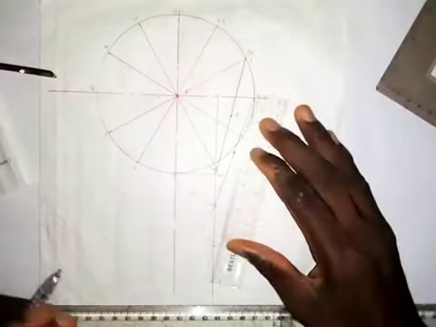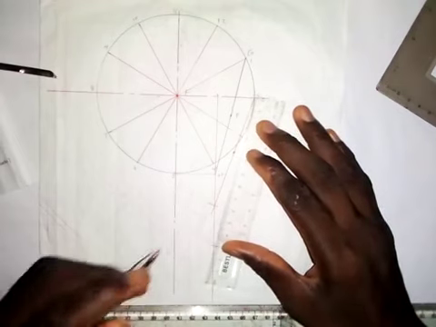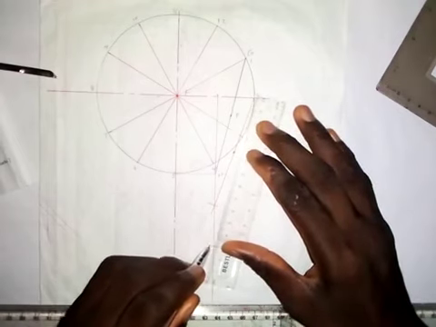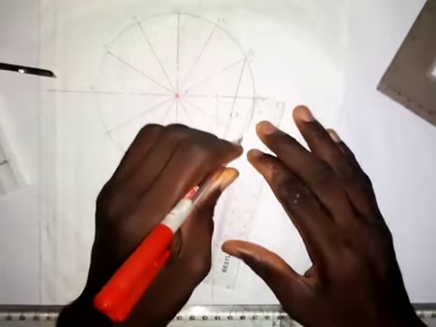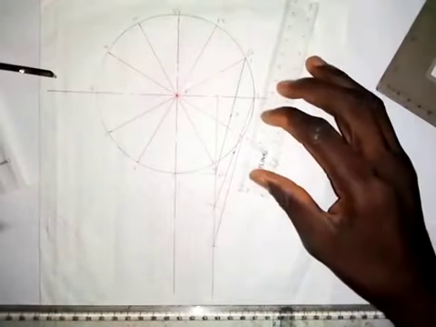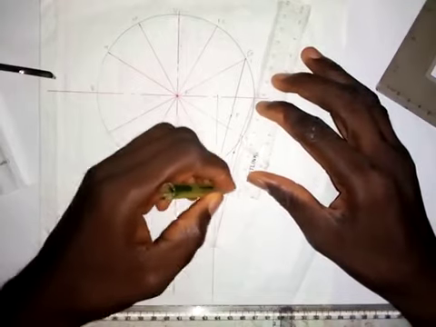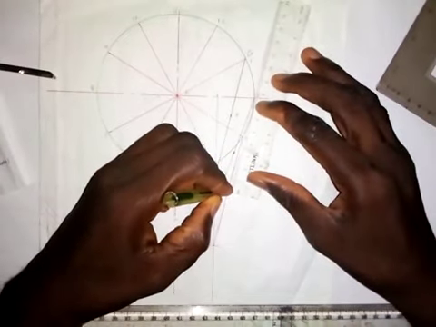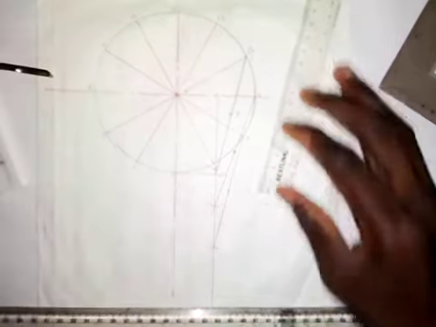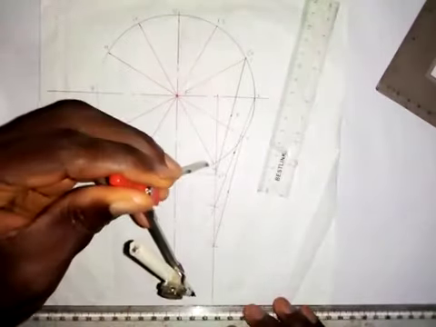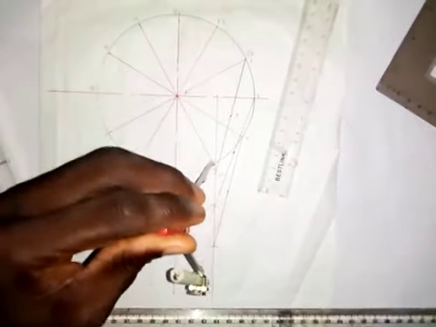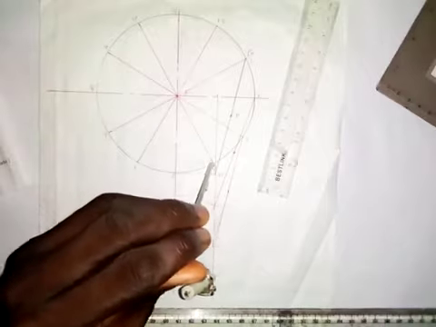So here I'm going to draw a line from 3 to this point, like this. Then I will take a measurement of 45 millimeters from 3 down. So this is the point. Take note of that point. The next is, with the same 90, I'll put it at 4 and make an arc here.